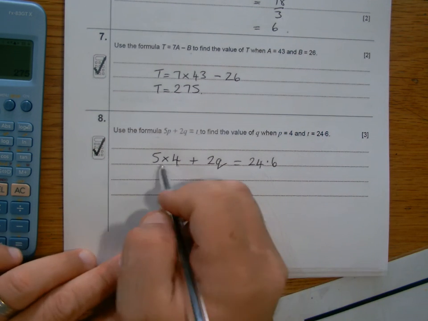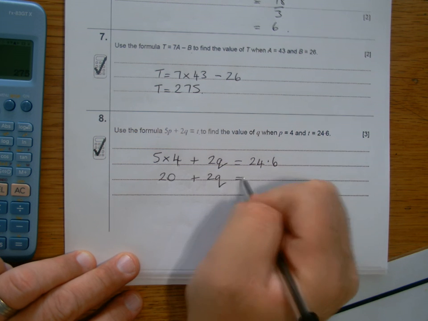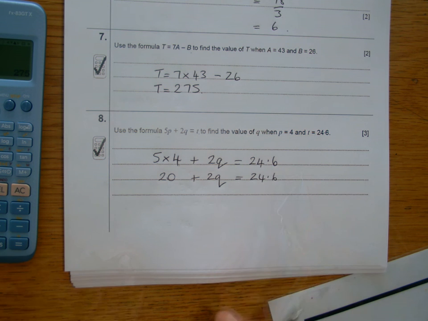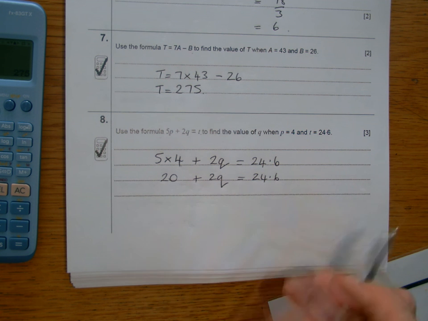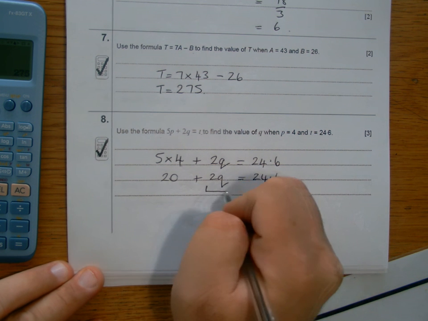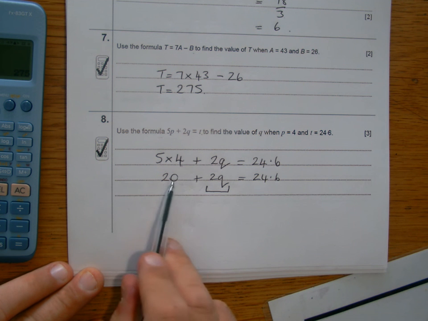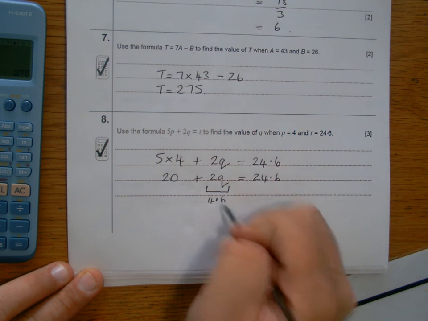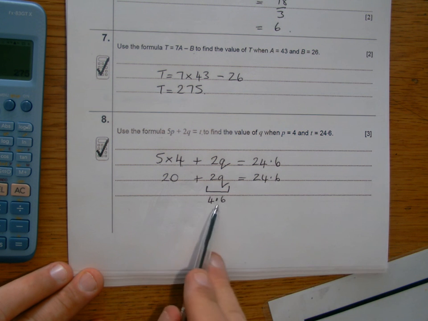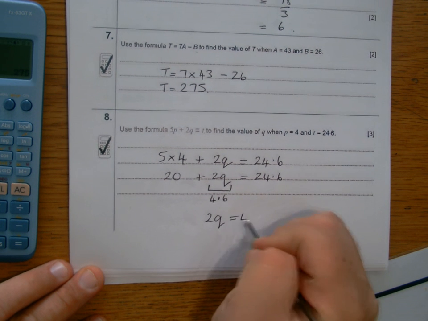Now take your time on it, but of course that would be 20, wouldn't it? 5 times 4 is 20, plus 2q is equal to 24.6. Take a moment now to look at this, and you'll appreciate with this setup here, for this equation to make sense, this here would have to be what we need to add on to 20 to get 24.6. So this would need to be 4.6, wouldn't it? Because 20 and 4.6 adds to give that. So in other words, the 2q is equal to 4.6.